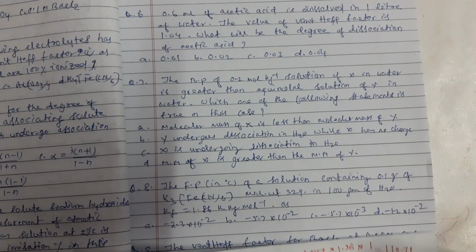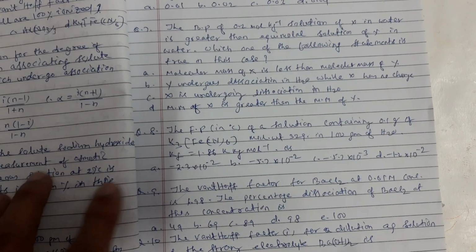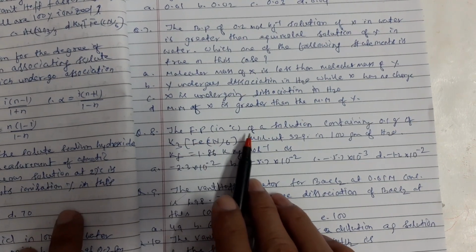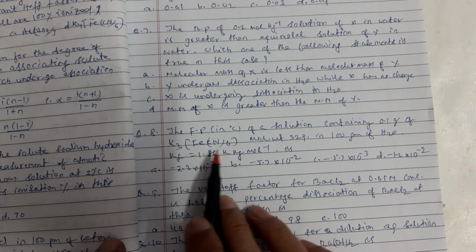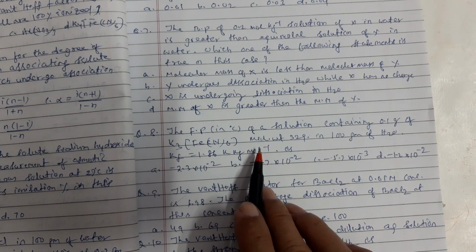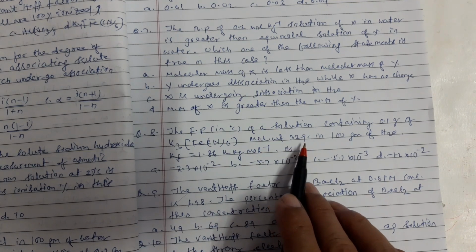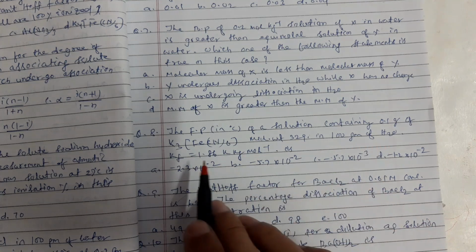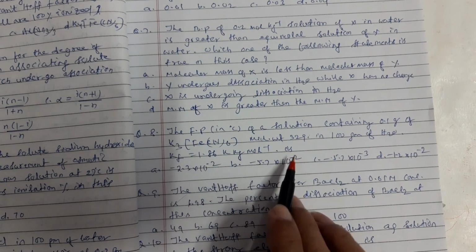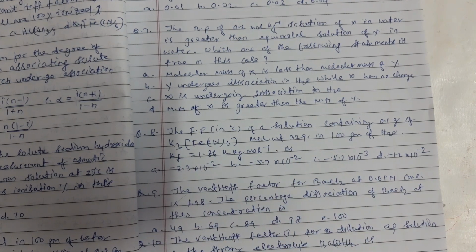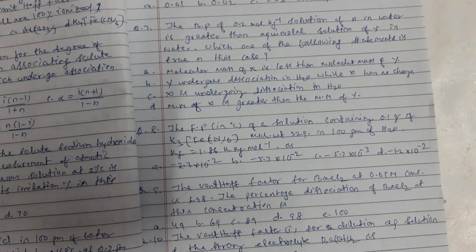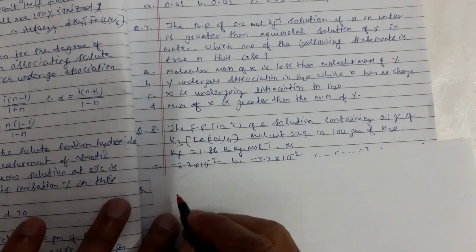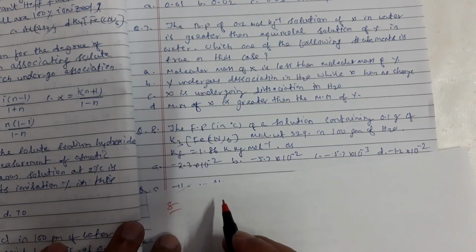Next question, question number 8. You see, the freezing point in degree centigrade of a solution containing 0.1 gram of this complex, molecular weight 329, in 100 gram of water, Kf is given this much, is what? What is the complex?